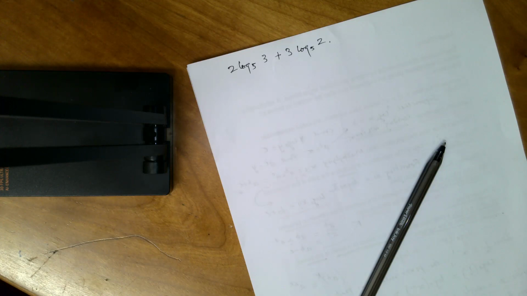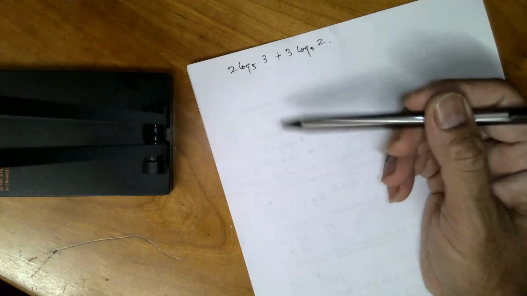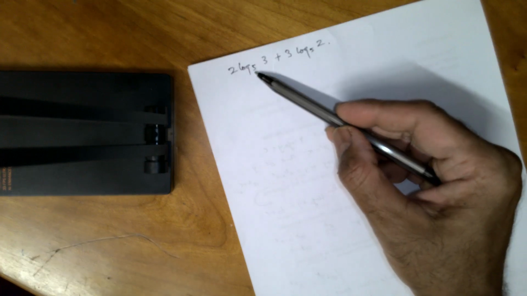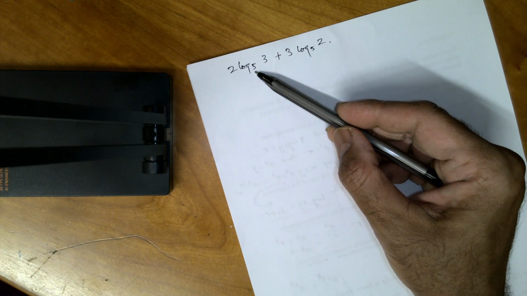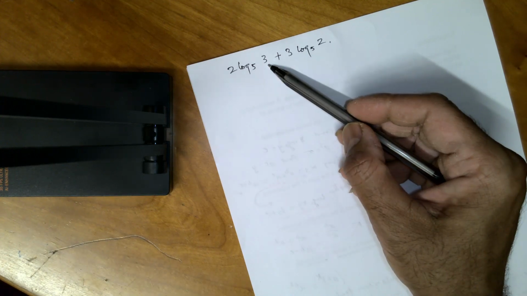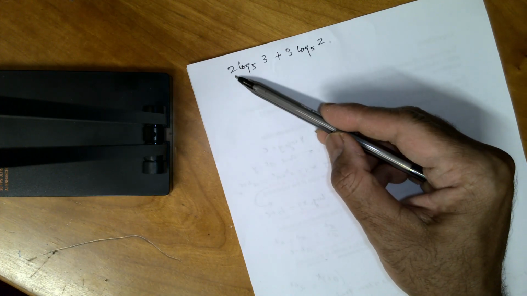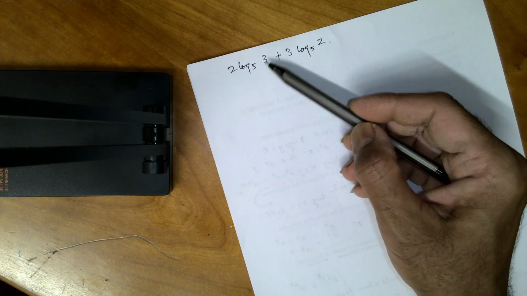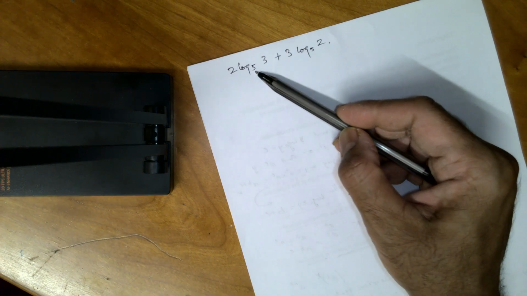I have also discussed this one. It depends how you take this and how you say that as well. It's up to you. Some people use the base first and then the number, or you can say 2 logarithm of 3 base 5.